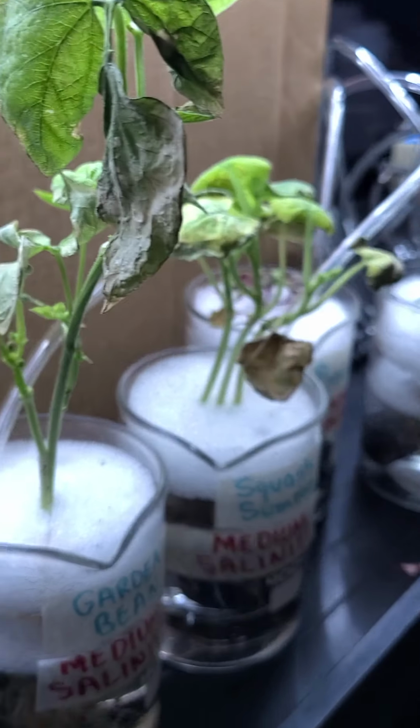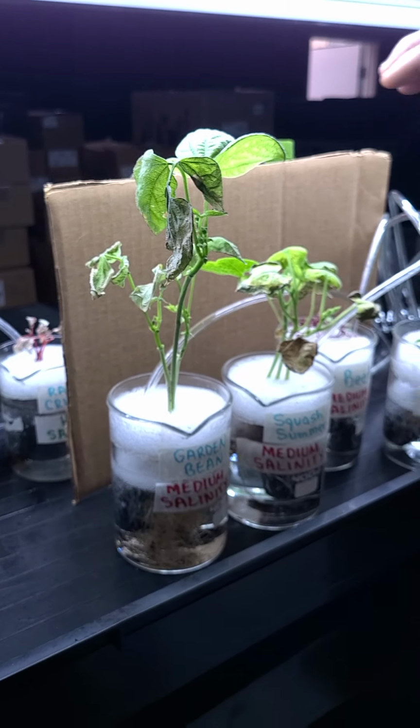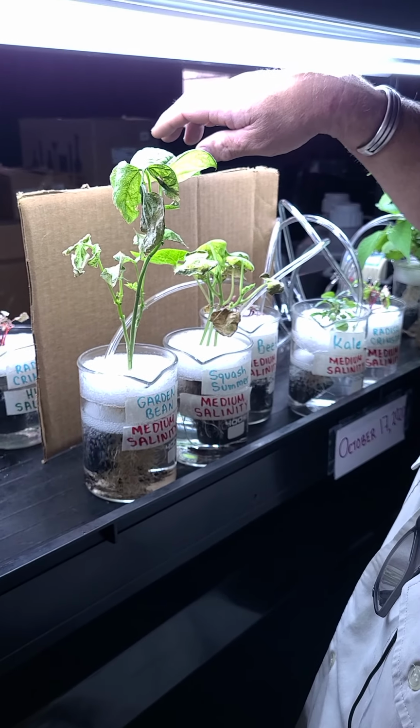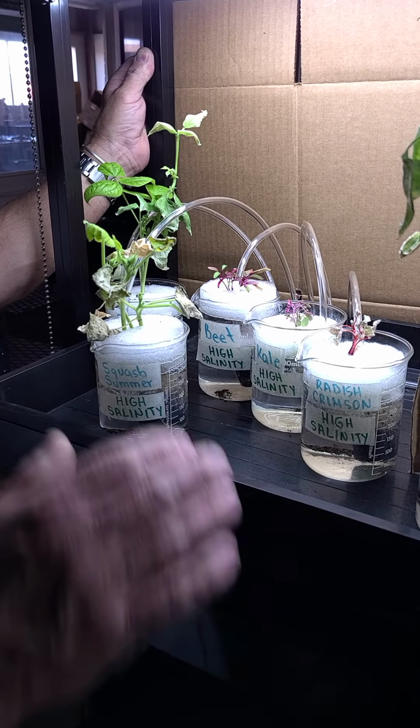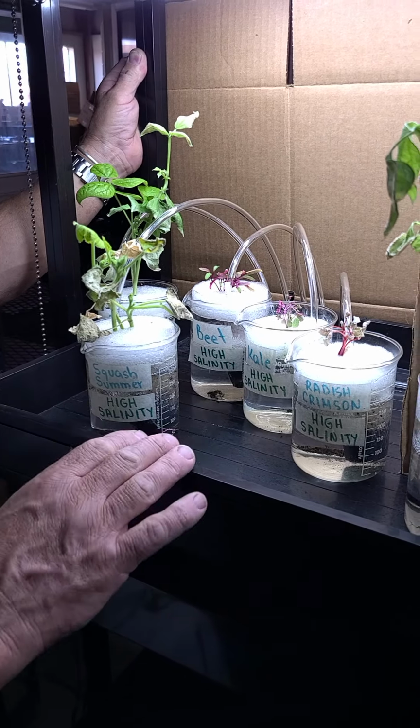Let's go ahead and take one last look at the high salinity and see if we can see a difference there. Okay, so over here now we have the final set. This is the high salinity, and you can see, coming from where my hand is over here, I'm probably in the way. Here we've got the radish, and at this point I would say these leaves are crispy.